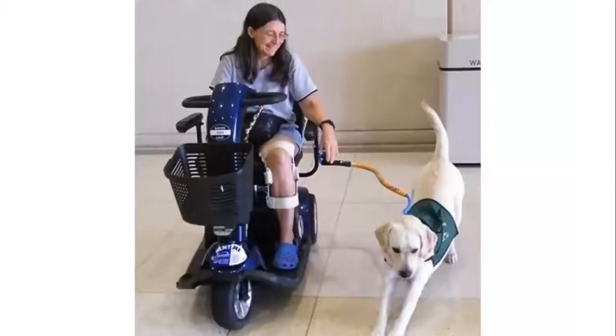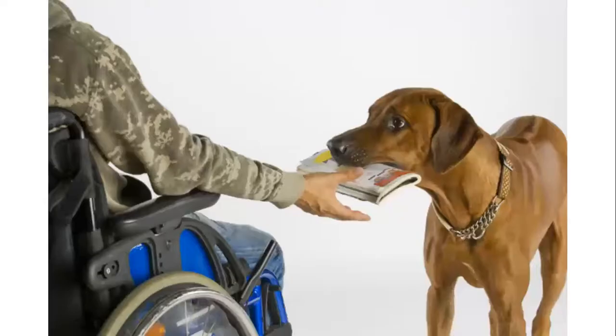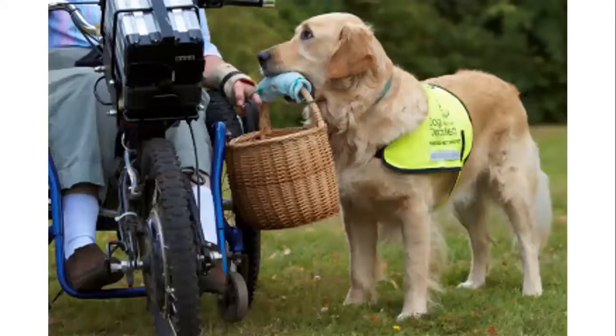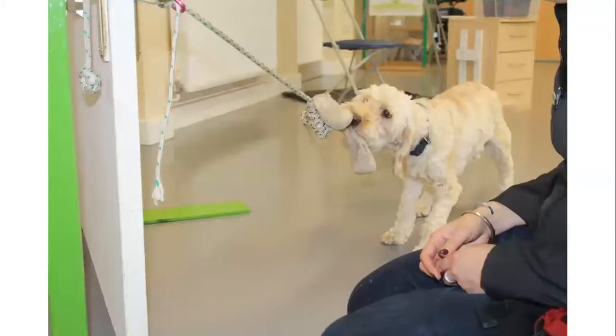And here you can see the dog. He's attached to the chair the woman is using, and he's moving her around. He can bring them things, carry things for them. That will be so helpful. Opening doors, as we said.